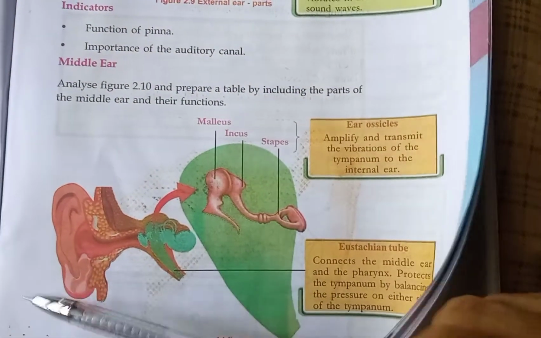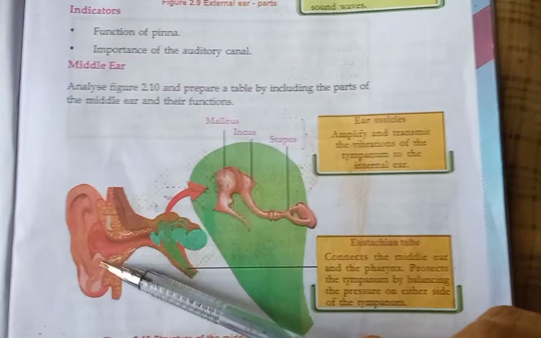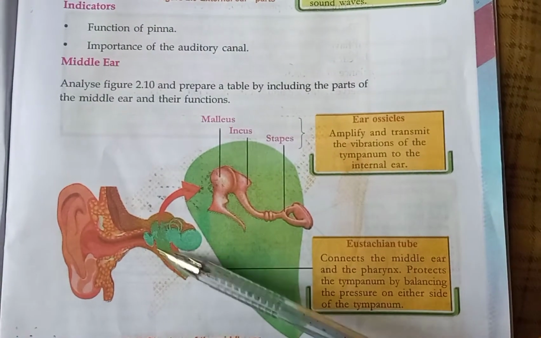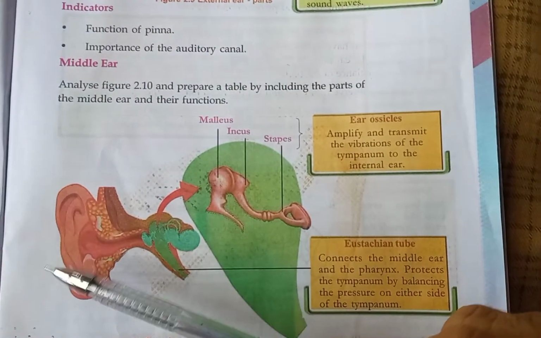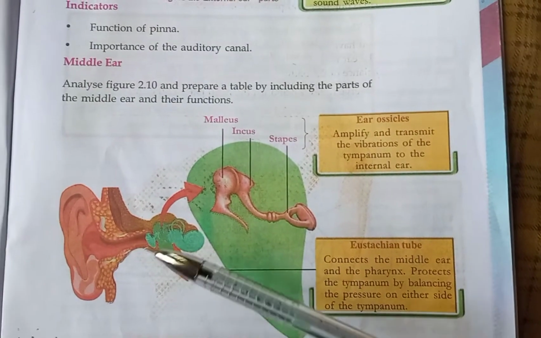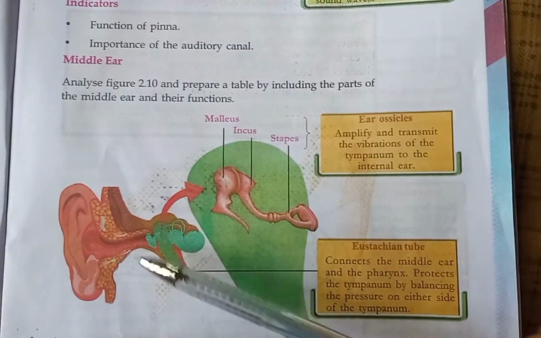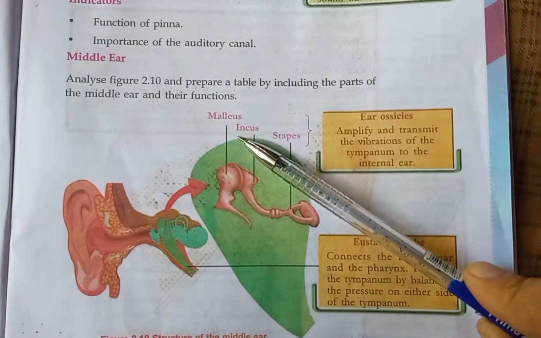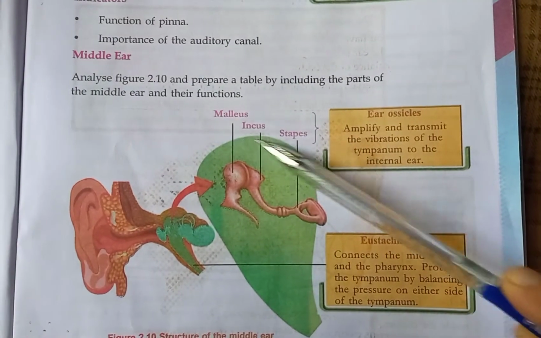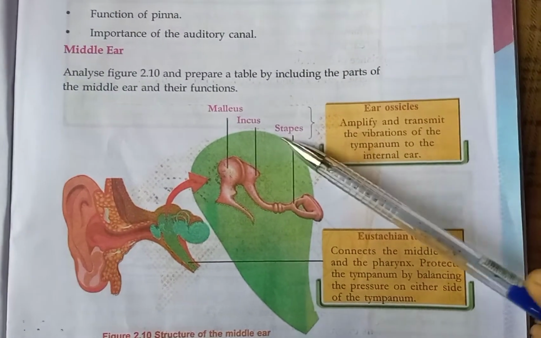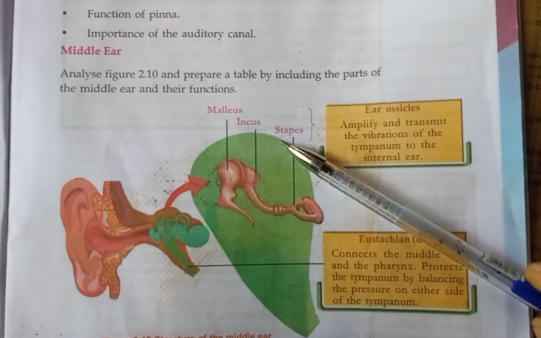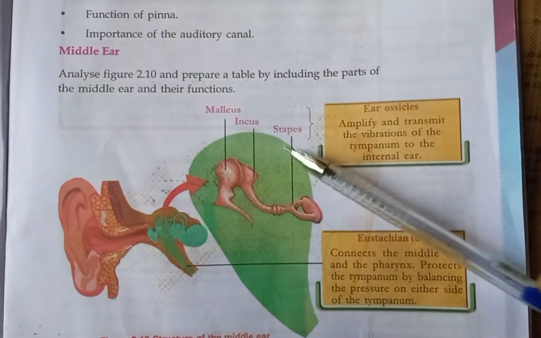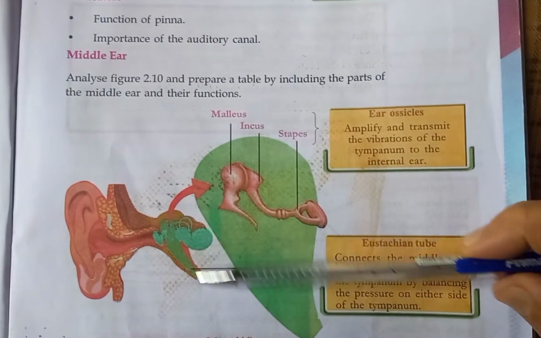Again, the external ear has the pinna, auditory canal, and tympanum. The tympanum separates the external ear and the middle ear, and it is made of a circular membrane. In the middle ear, there are three ossicles: malleus, incus, stapes. In the human body, the smallest bone is the stapes. In general knowledge, if they ask which is the smallest bone in the human body, that is the stapes. This is the extension tube.